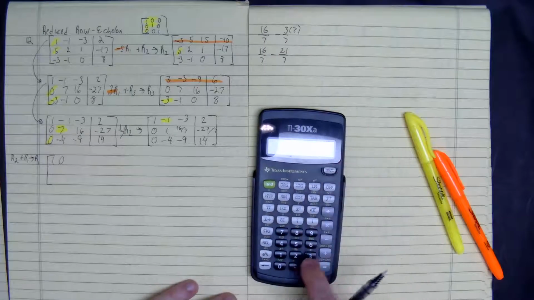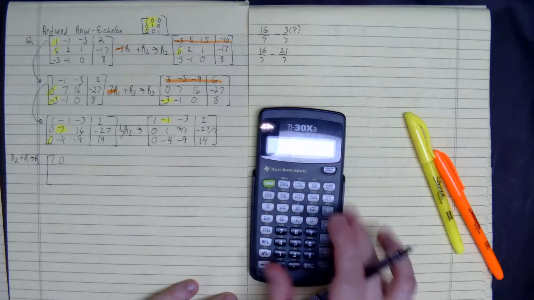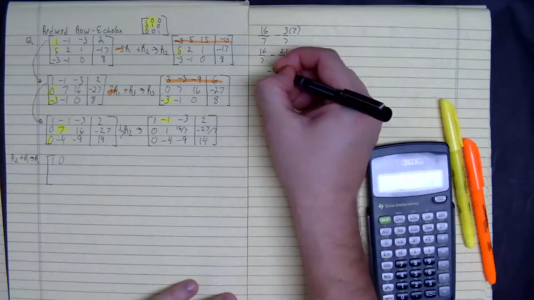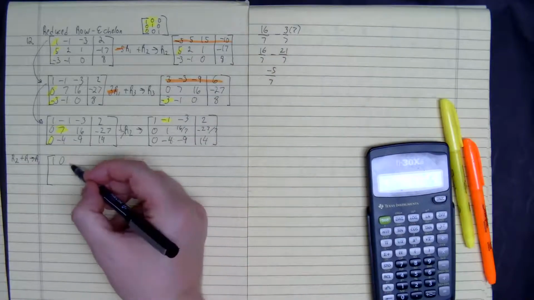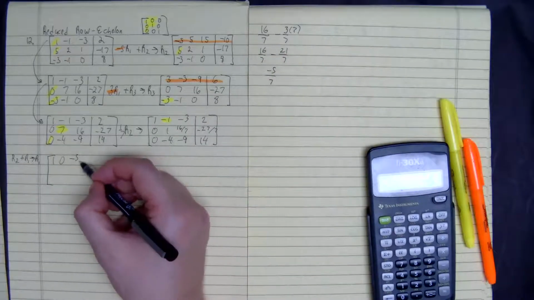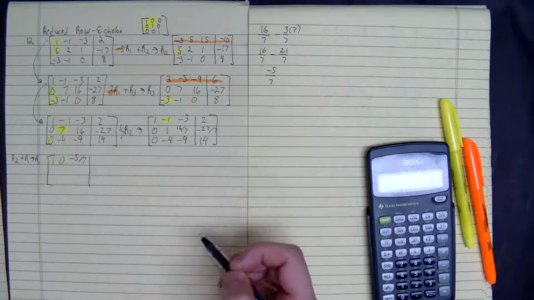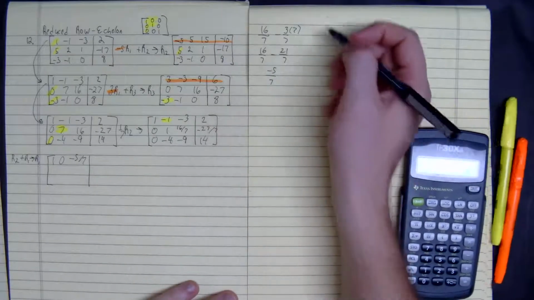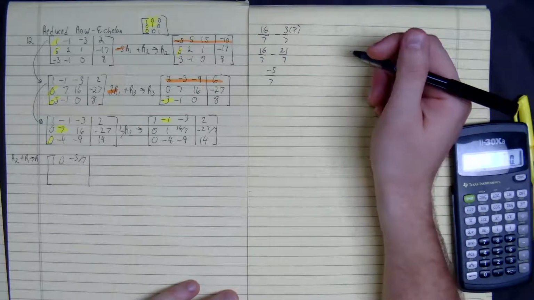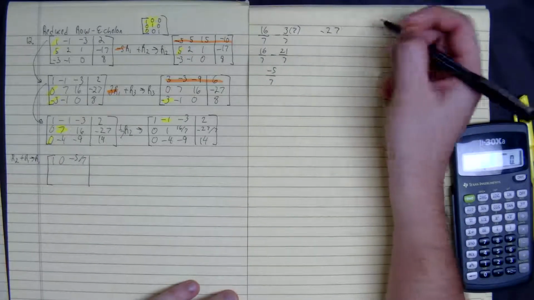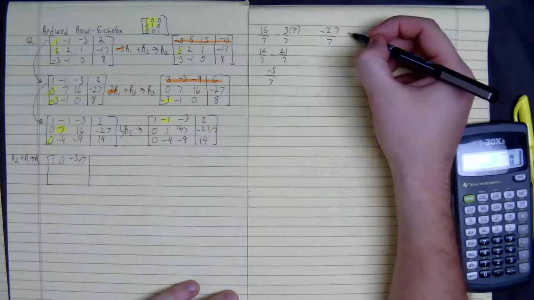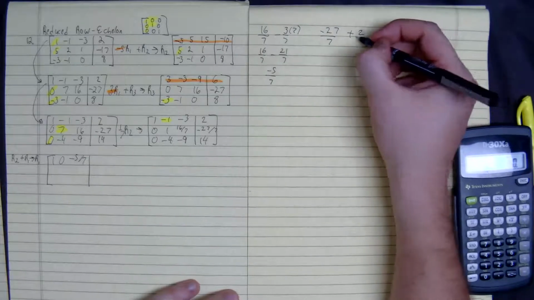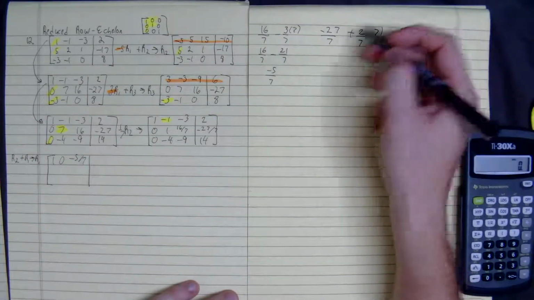So we have 16 minus 21 gets us negative 5. So we get negative 5 sevenths. And then we do the 27 right here. So negative 27 over 7 plus 2. So we add a 7 there.